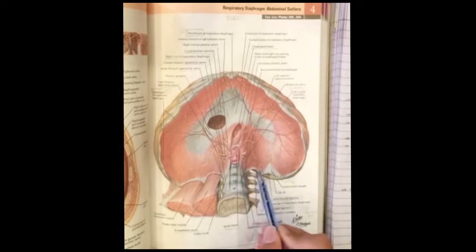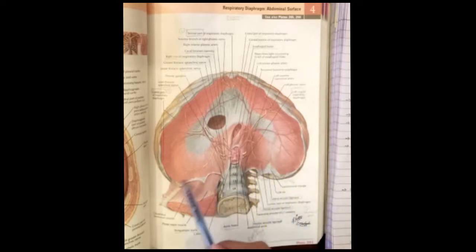As we move laterally, we can find a medial arcuate ligament, okay, on both sides. And as we move more laterally, we can find a lateral arcuate ligament here and here.